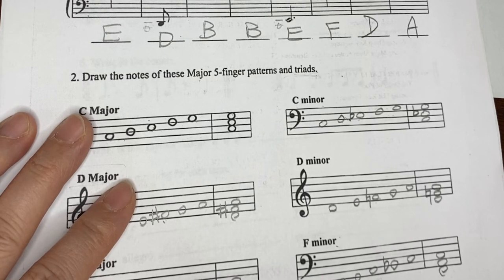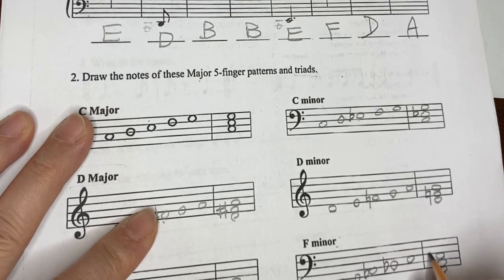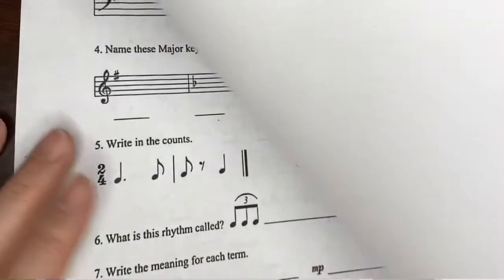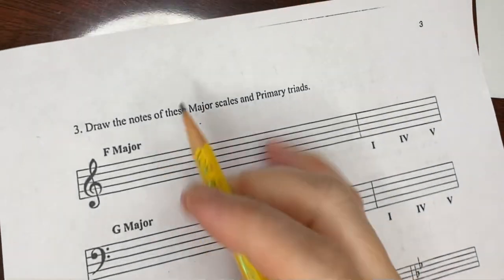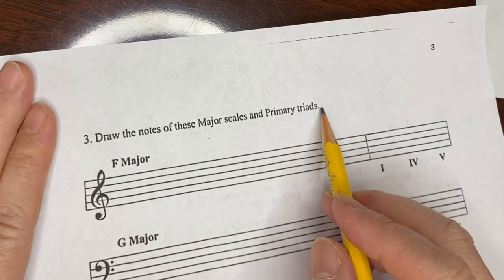A, you lower half step down, which is A flat. And there's A flat as well. You need to also write down F, A flat, and C. So that's the F minor triad. You got it all right? Okay, continue next one. Draw the notes of this major scale and primary triad.